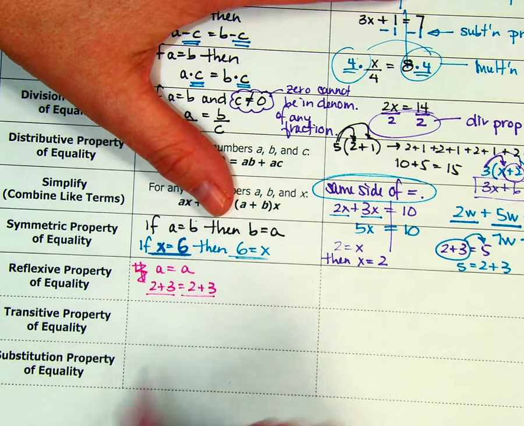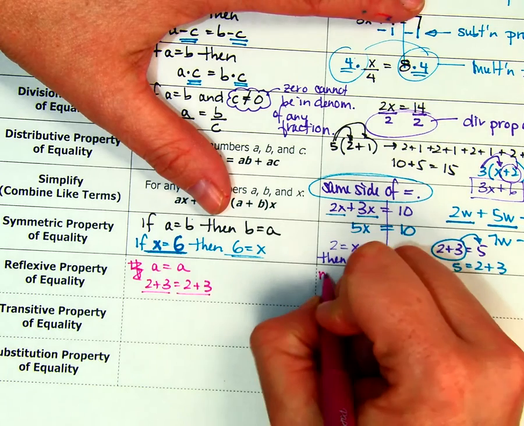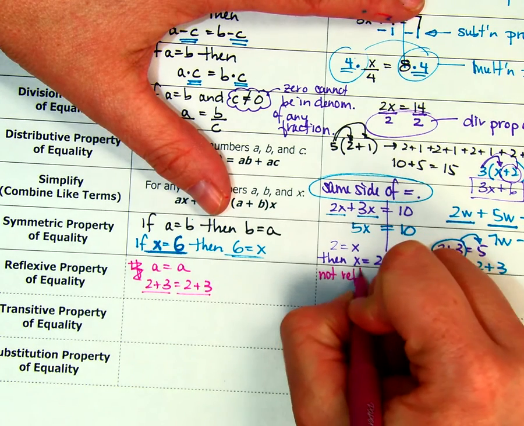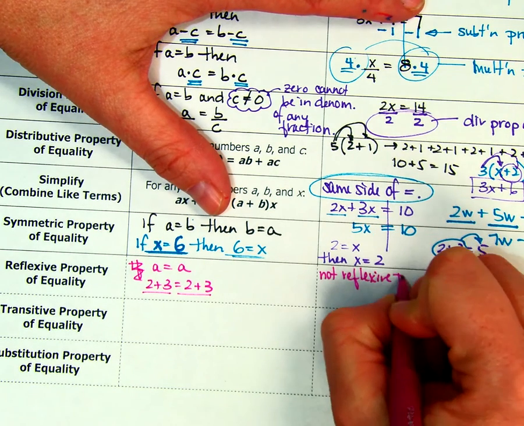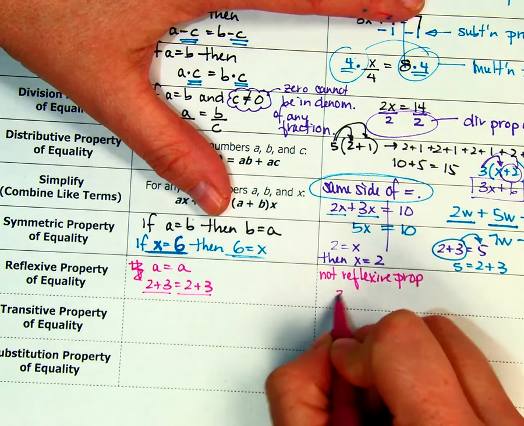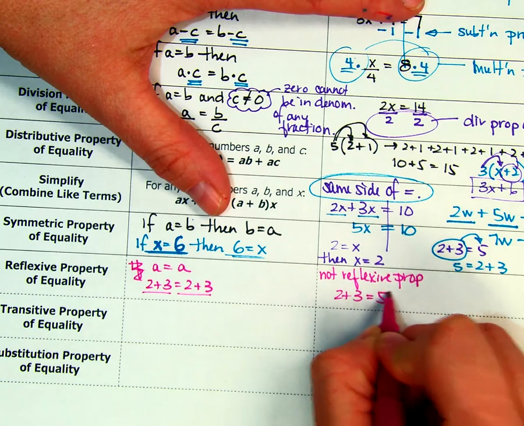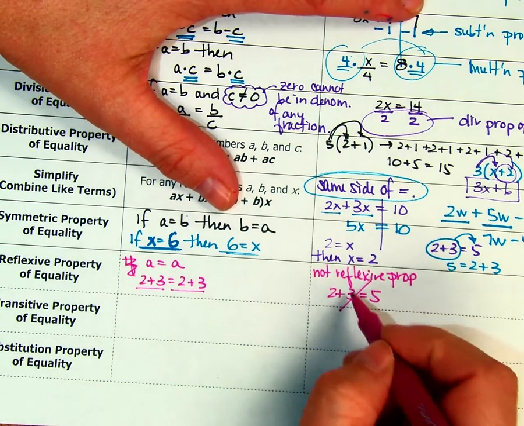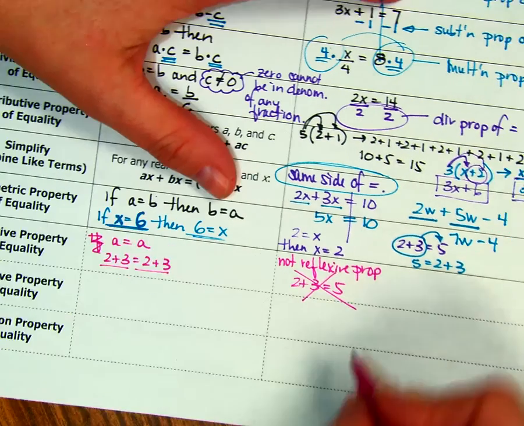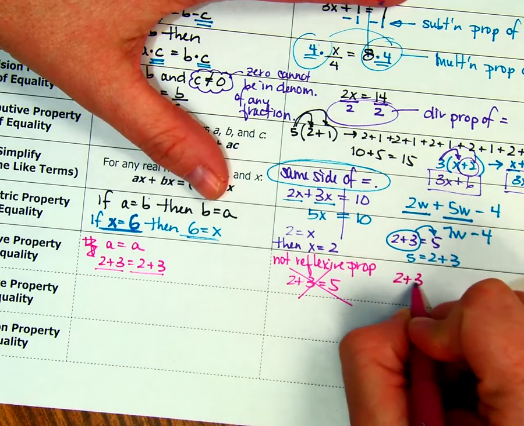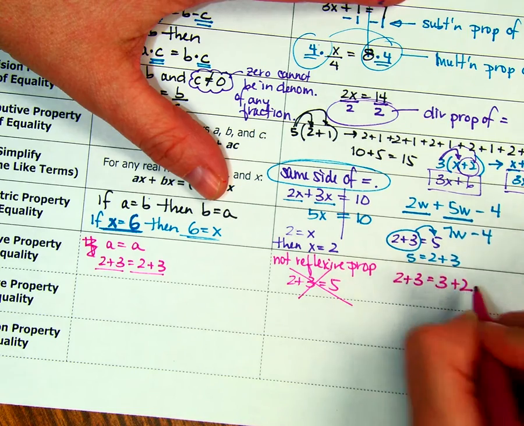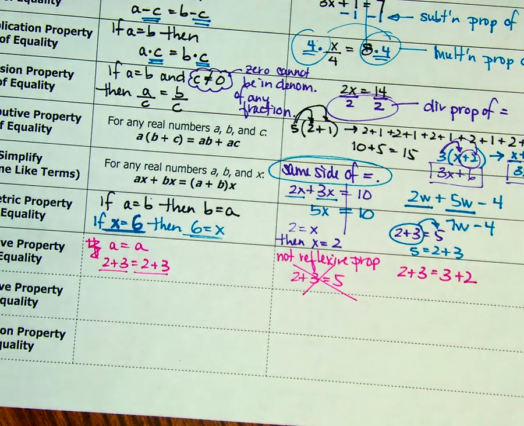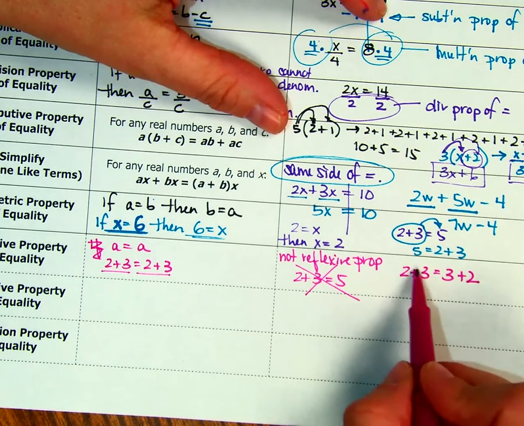Must be identical. Here's an example of not the reflexive property. 2 plus 3 equals 5 is not the reflexive property. 2 plus 3 equals 3 plus 2 is also not the reflexive property because it is not identical.